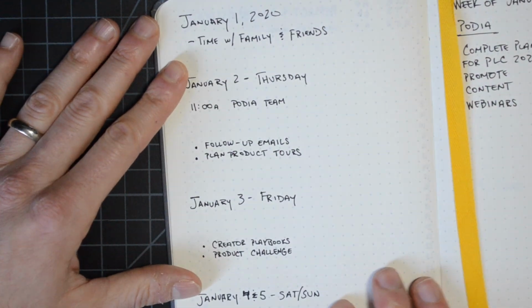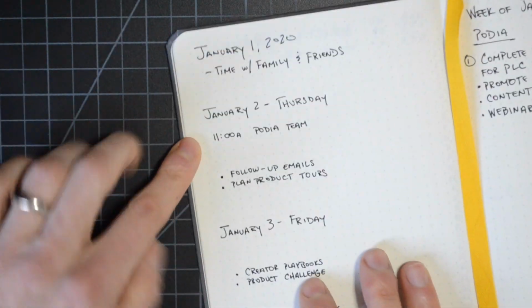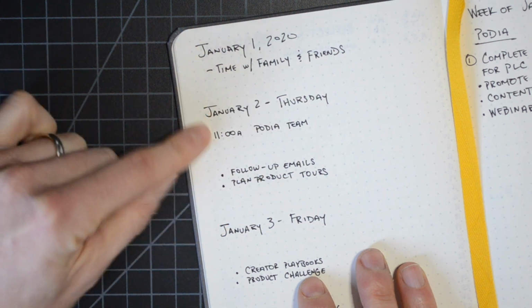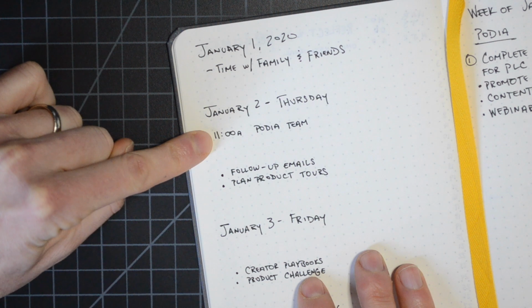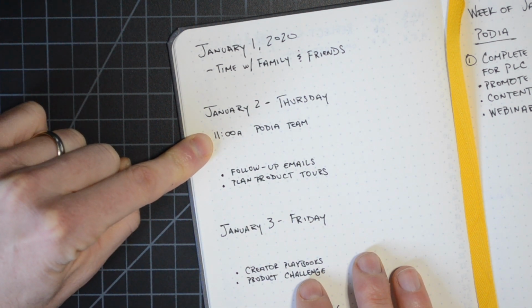Now, this one being the holiday week is a little compressed. I'll show you the other one in just a moment. But the idea is still the same. The top half of the daily section is for agenda items, meetings, things that have a specific time scheduled.